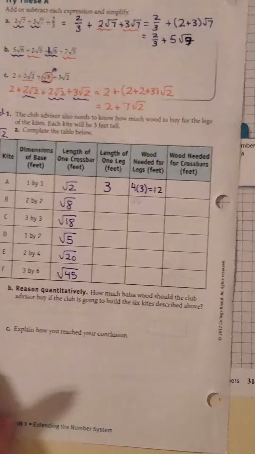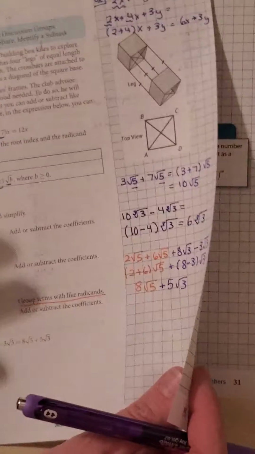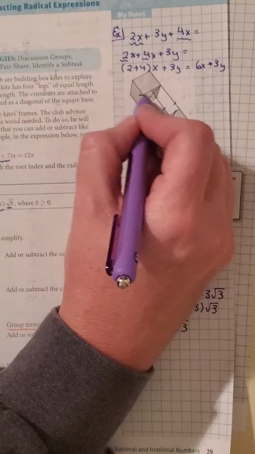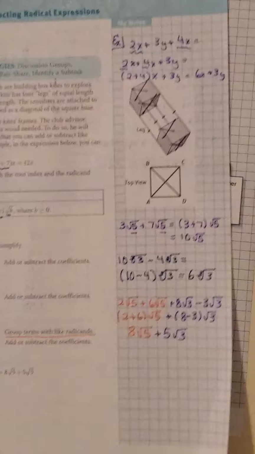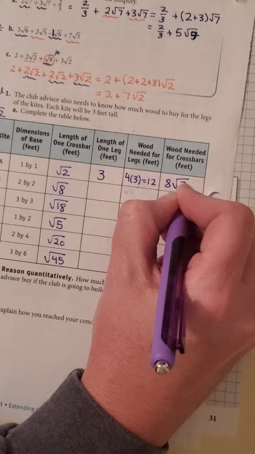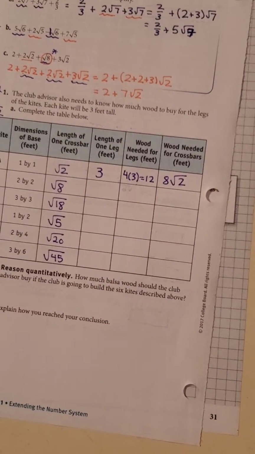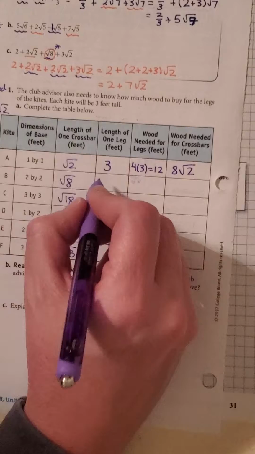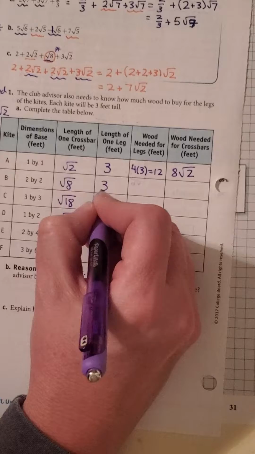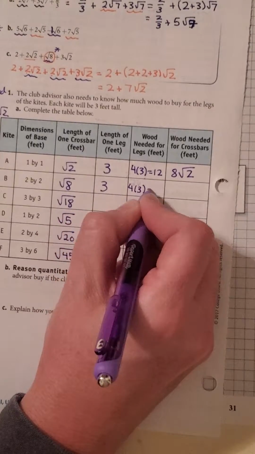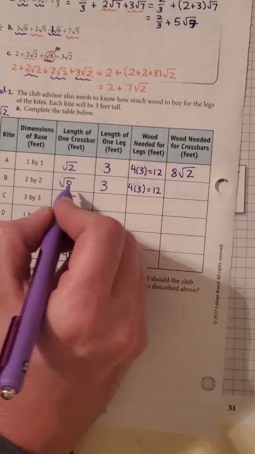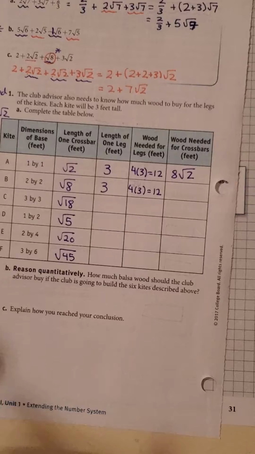And then the wood for the crossbars, just to remind you, there were 8 crossbars. 1, 2, 3, 4, 5, 6, 7, 8 crossbars. And so we would need 8 square root 2s for the crossbars. All right, each kite will be the same height, so this will still be 3, and this will be 4 by 3, which is 12. And then this time we'll have 8 square root of 8. Now, square root of 8 is not fully simplified, so we are going to simplify this.